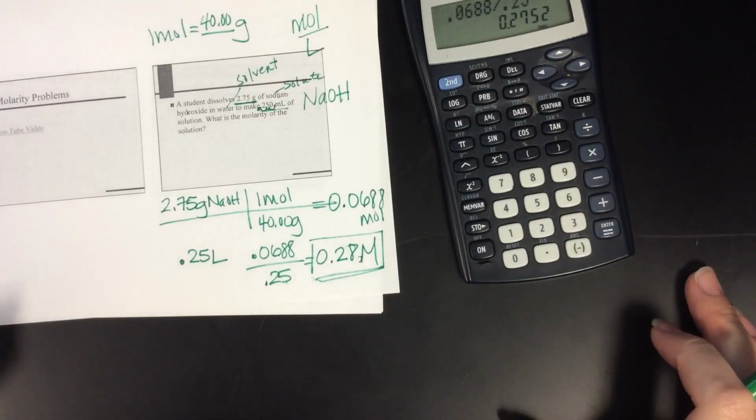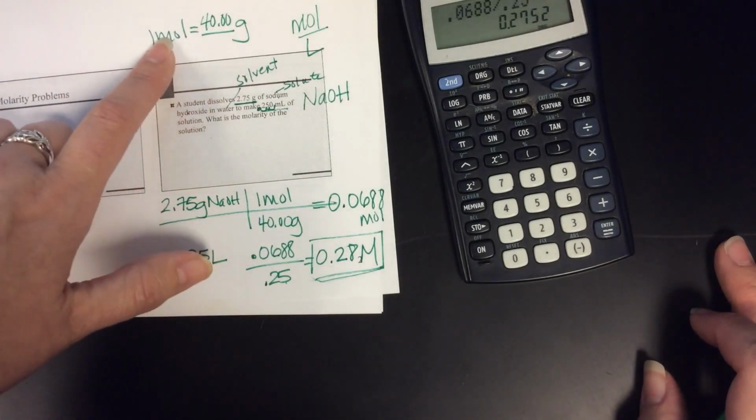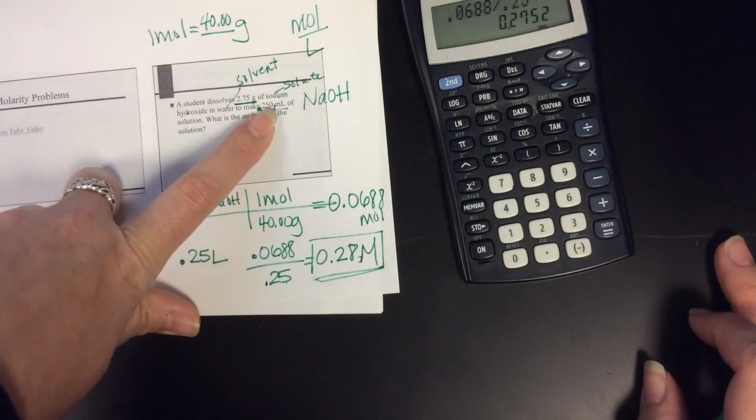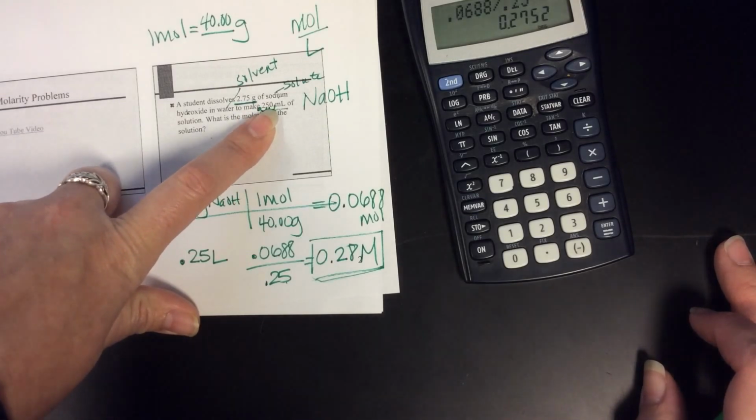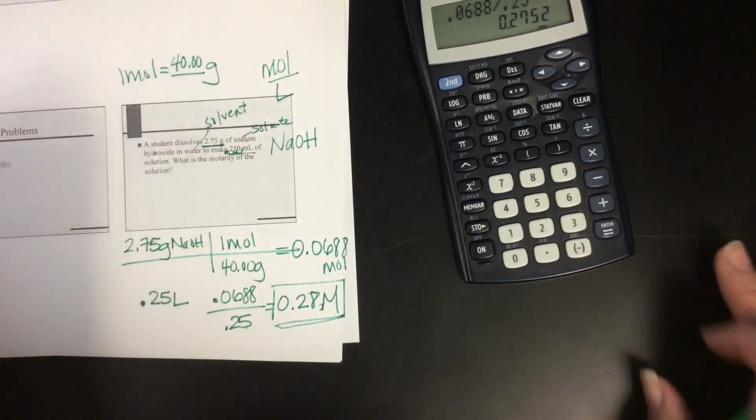So overall, the problems are very easy to solve. The biggest part is you're going to have to convert moles to grams. Or I'm sorry, grams to moles. Do that backwards. And then sometimes you're going to have to convert your milliliters to liters. Otherwise, it's just plugging into the equation, moles divided by liters, and that'll give you your answer.